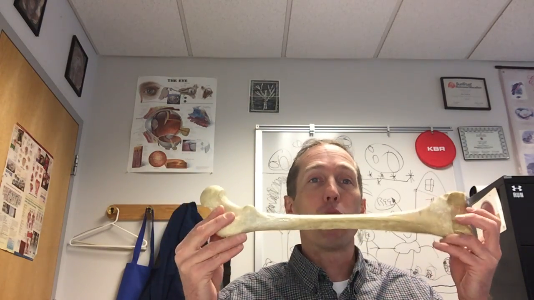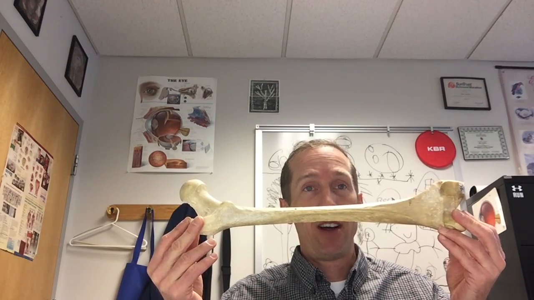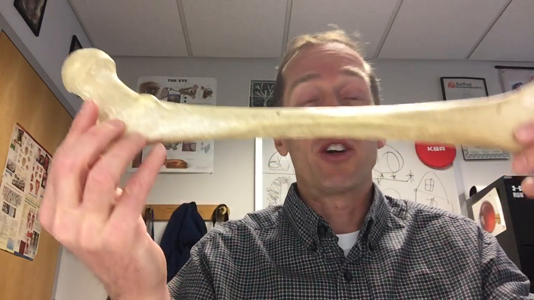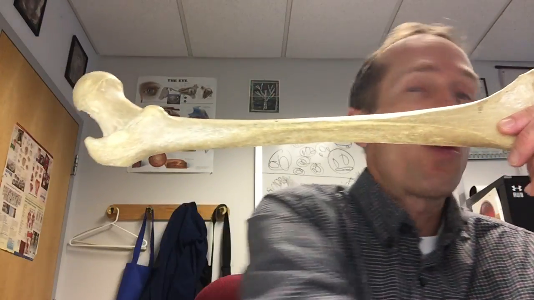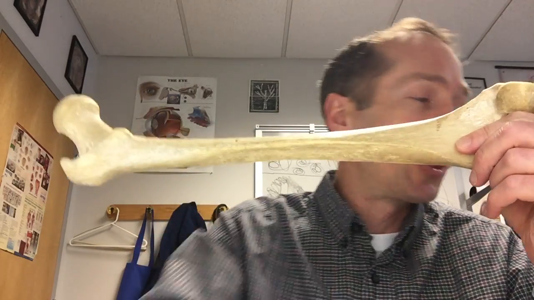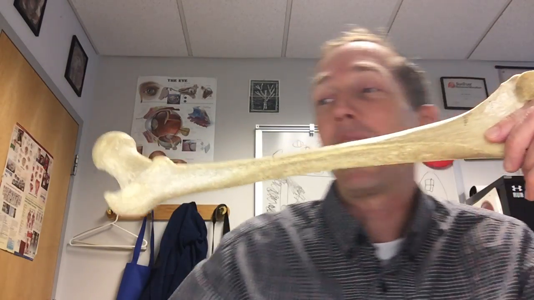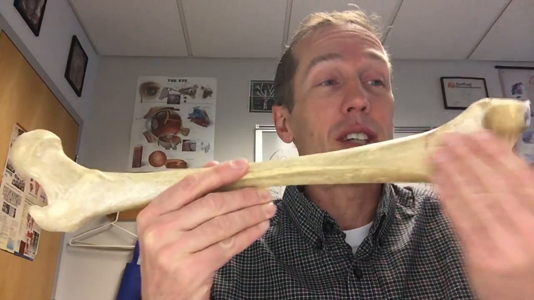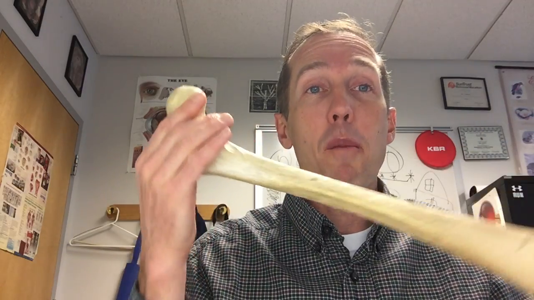All right, as we look at a long bone, we're going to notice several things about it. First of all, there are two basic types of bone here. The bone you're looking at, I can knock a marker against. You can hear that. It's hard. It's good for support and protection and strength. This bone on the outside is all compact bone.